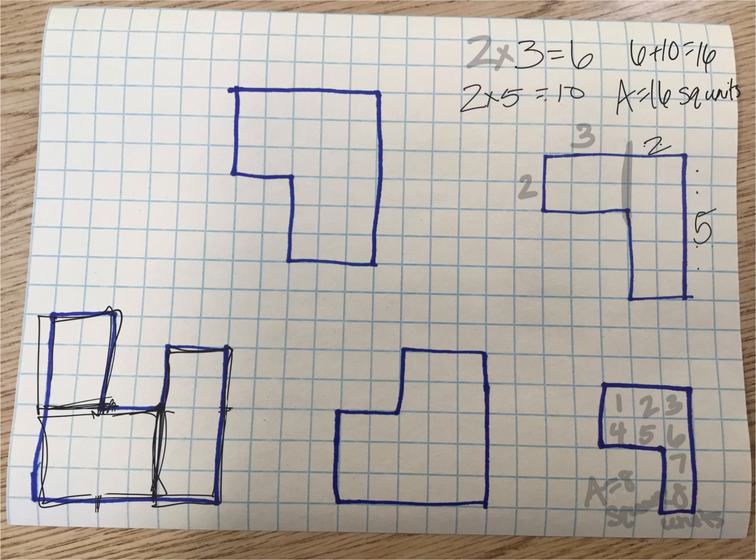And the nice thing about this video is you can rewatch it as many times as you need to help you figure out the area of these shapes. Good luck! Let me know if you have questions.